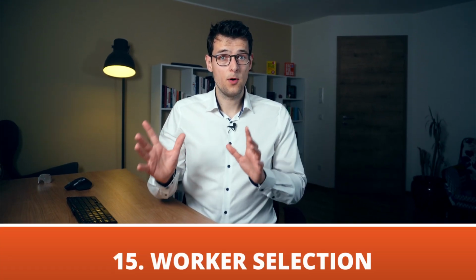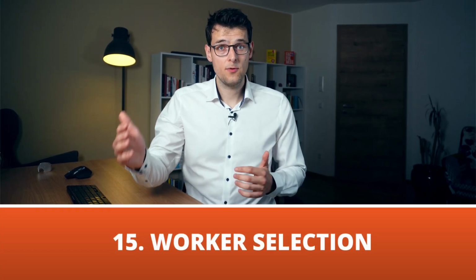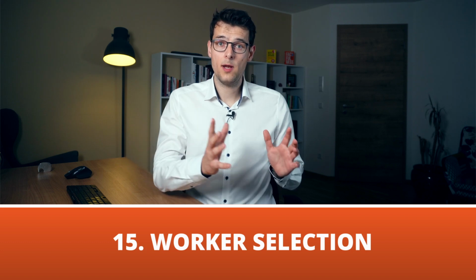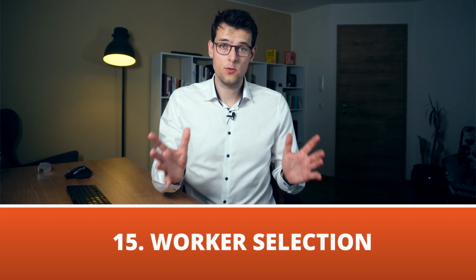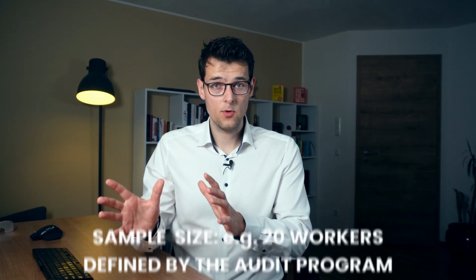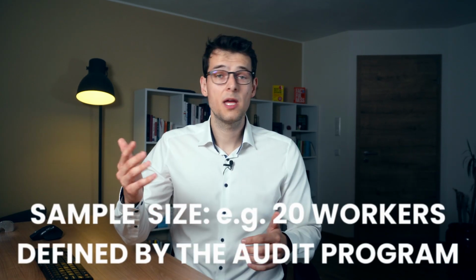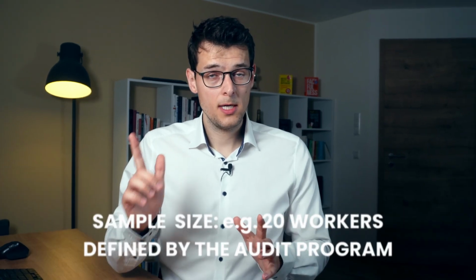But there's one more thing that is usually done before the facility tour, and it helps the auditee navigate the audit much better. And that is this: the selection of employees for the voluntary and confidential worker interviews and the related document review of a social audit. It works as follows. During the opening meeting, the social auditors select the sample size defined by the social audit program, for instance 20 people, choosing only in-scope workers.